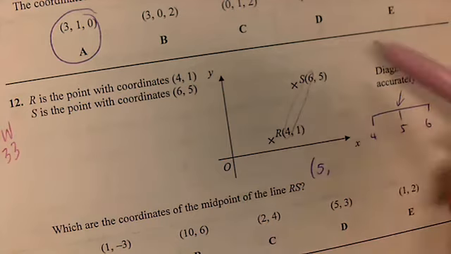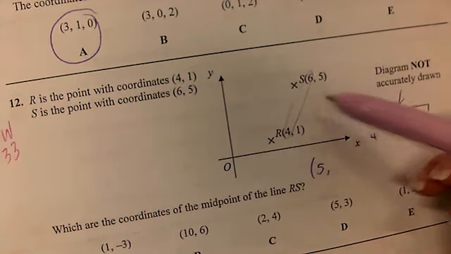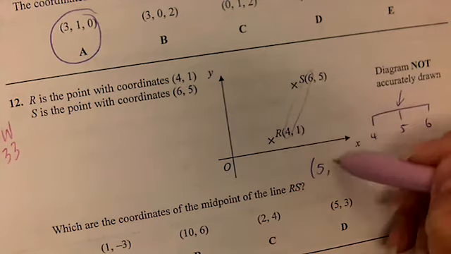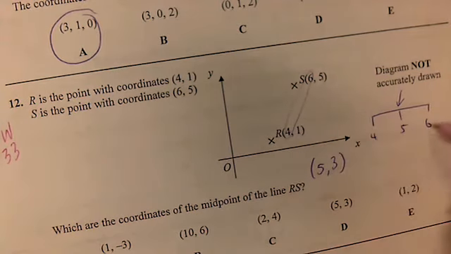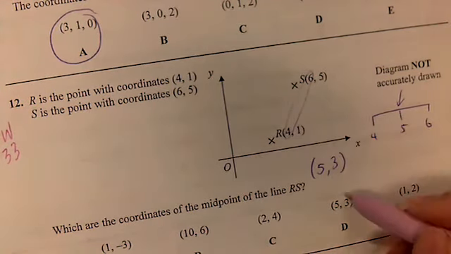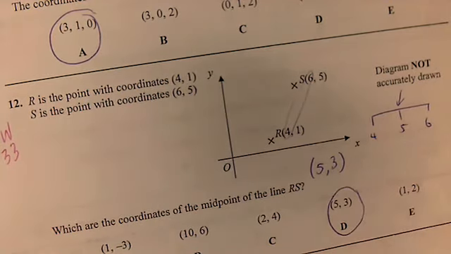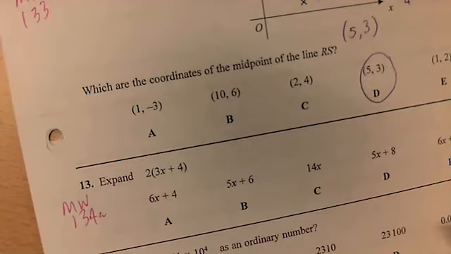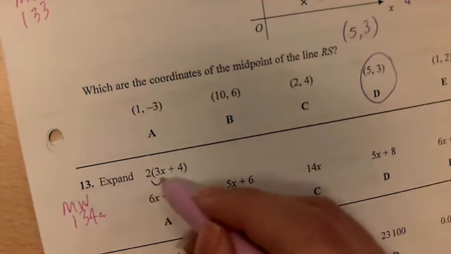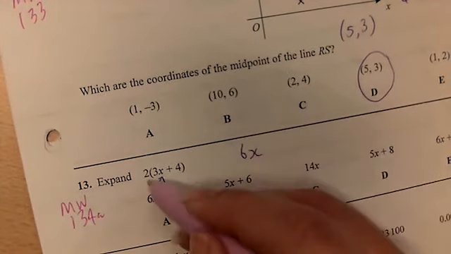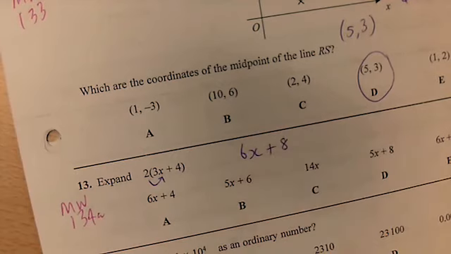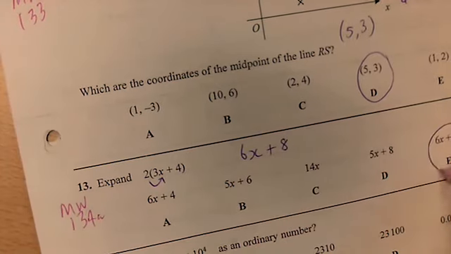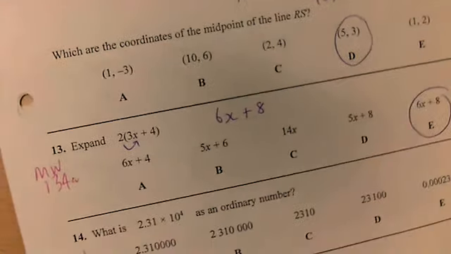Our y coordinate, let's use the average method this time. 5 plus 1 is 6. Half of it is 3. But again, you could have drawn yourself a number line and worked out what's halfway between 1 and 5. So we're looking for 5, 3. Okay, question 13. 2 and then 3x plus 4. So 2 times 3x is going to give me 6x. 2 times 4 is going to give me 8. So I'm looking for 6x plus 8, which is on the end here.